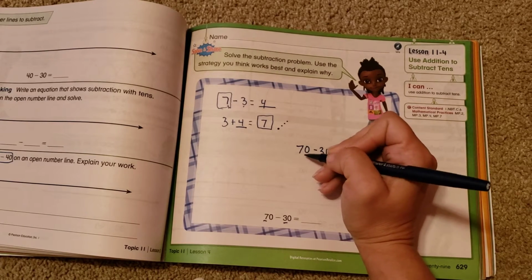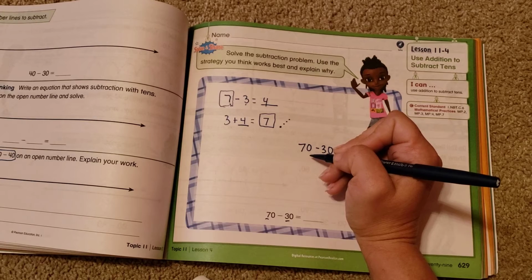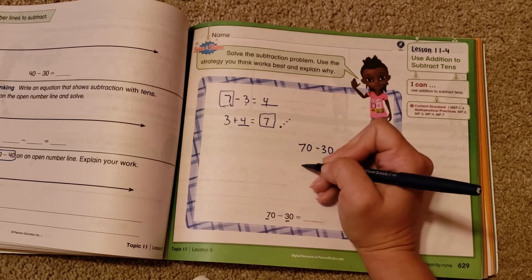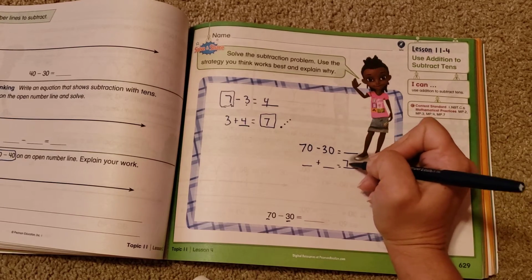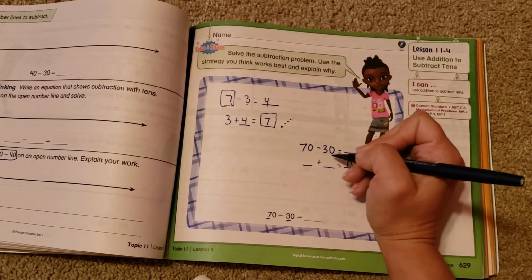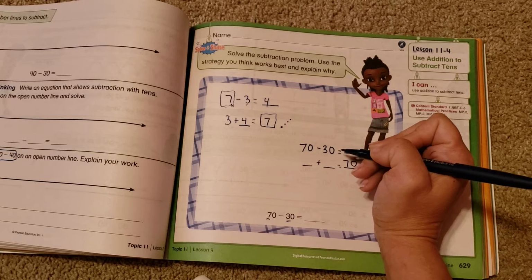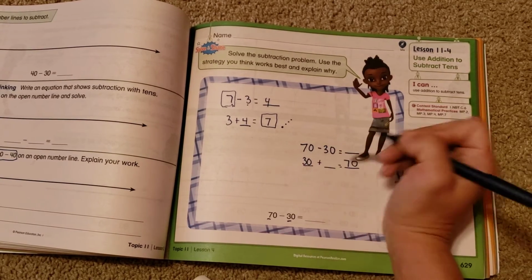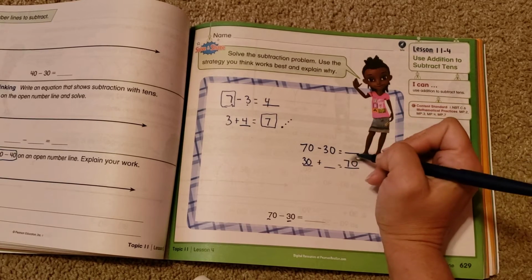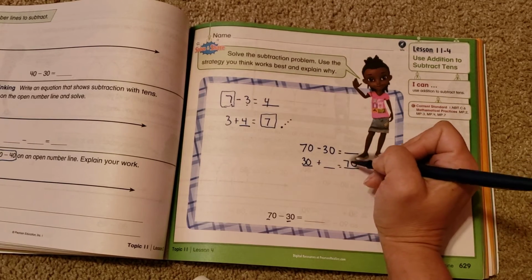It's a subtraction problem, so we know 70 is our biggest number. In an addition problem, my biggest number is going to move to the end. The other number doesn't matter where you put it, because with adding, it doesn't matter which one you add first. And we just need to find the missing number.